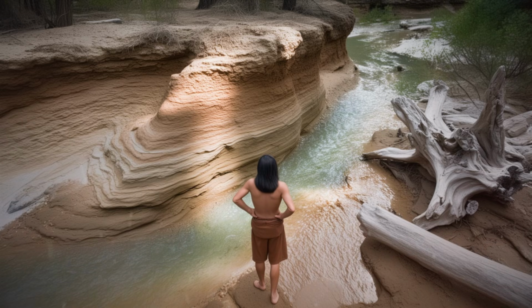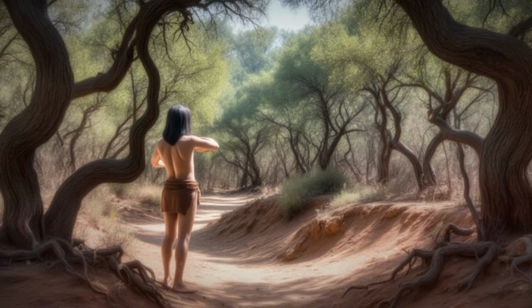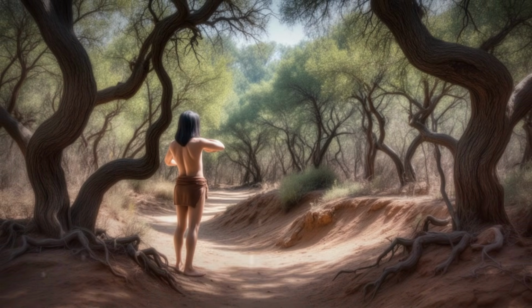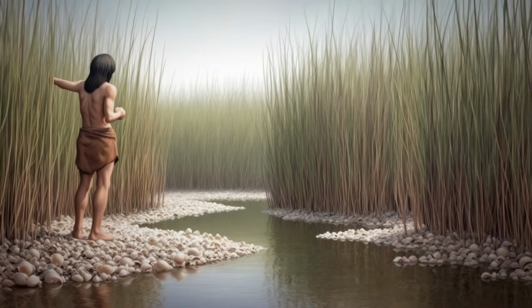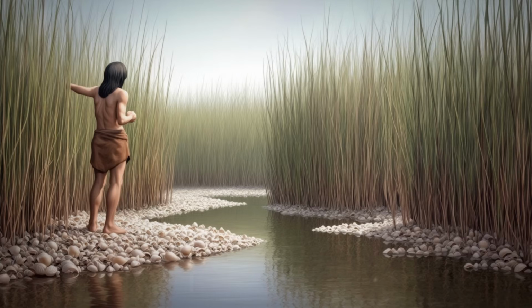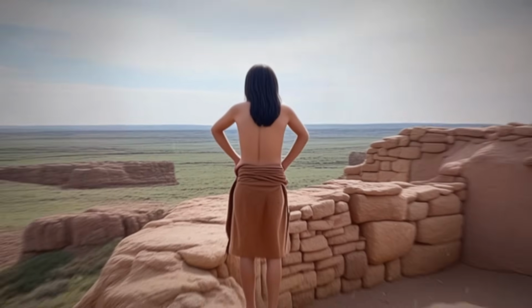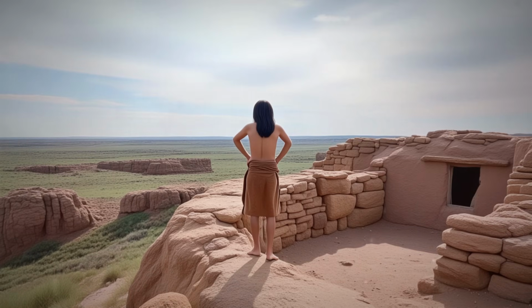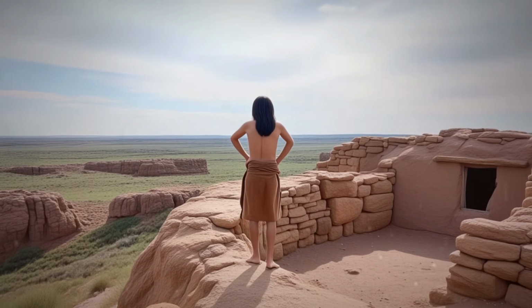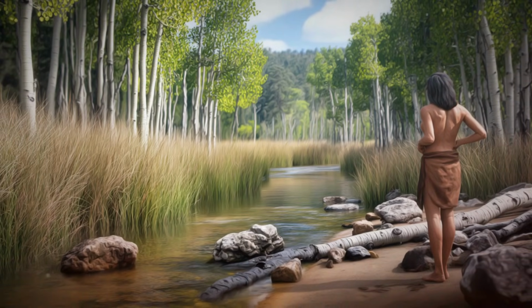Riparian vegetation along rivers provided concentrated plant resources. Pecan, walnut, and oak trees grew in bottomlands and on terraces, producing nuts seasonally. Hackberry, persimmon, and wild grape provided additional fruits. These resources ripened in late summer and fall, creating a predictable harvest period that attracted human groups. Storage of nuts allowed consumption into winter months when other foods were less abundant. The reliability and productivity of riverine nut resources made river valleys particularly attractive settlement locations.